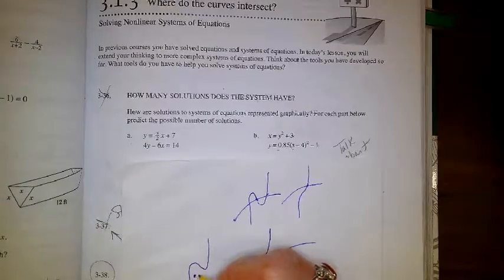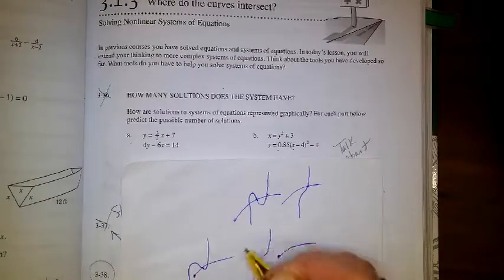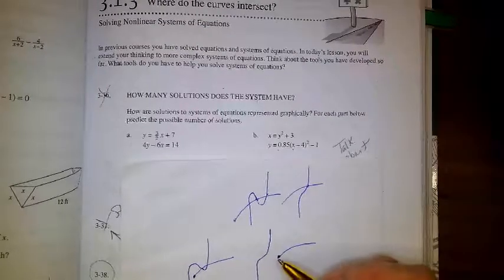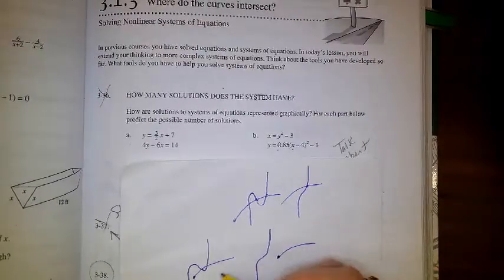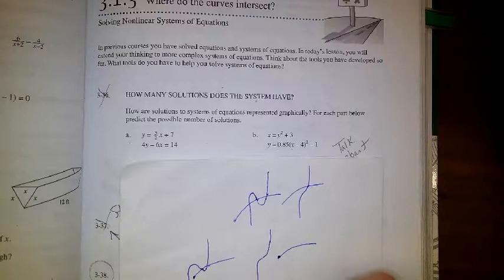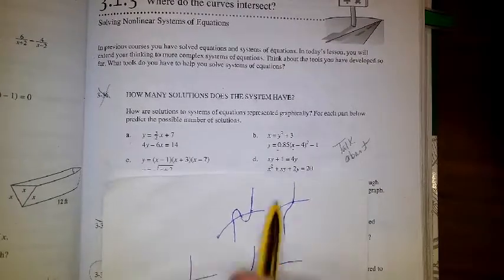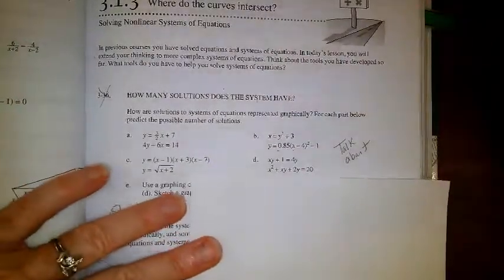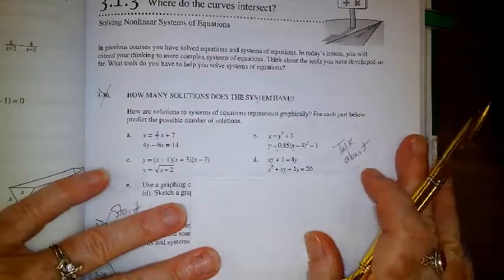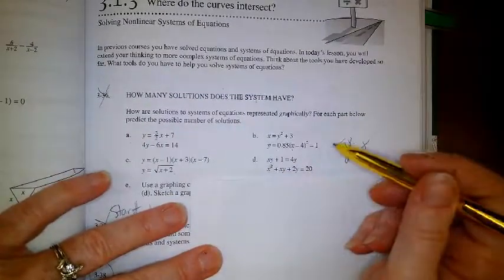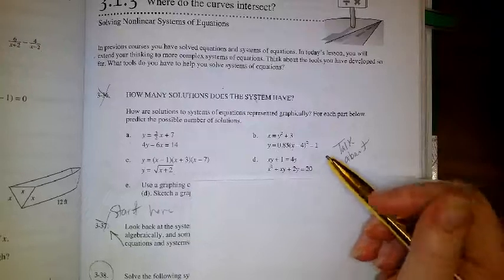Maybe here's a square root, and maybe it hits twice. So I could have 0 solutions, 1 solution, 2 solutions, 3 solutions. I do not see a way I could ever get 4 solutions. Sorry. We're just having a conversation about what these might look like. And you're welcome to put these on Desmos if you want to look at them more.